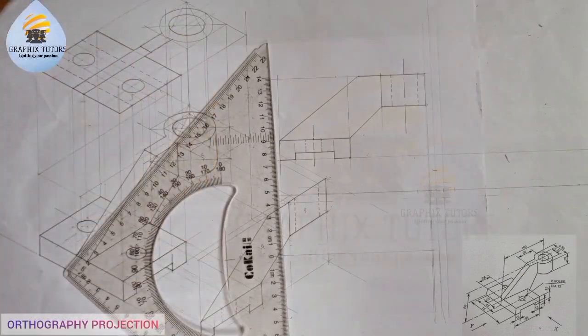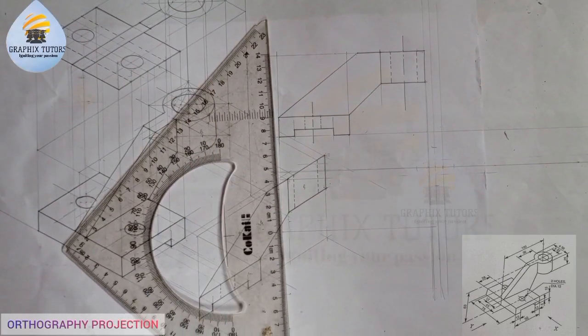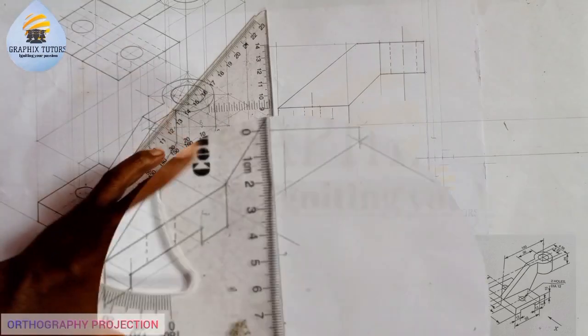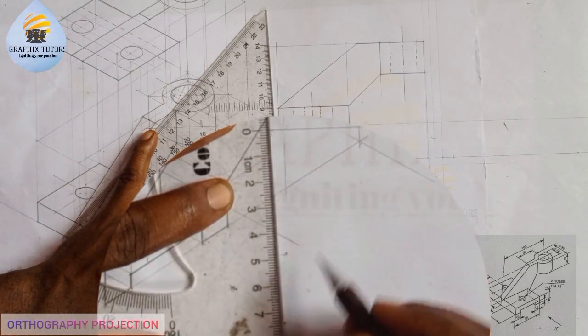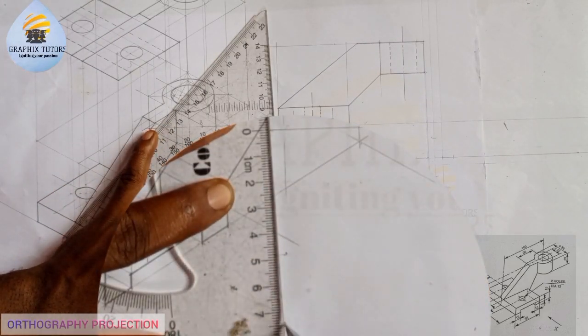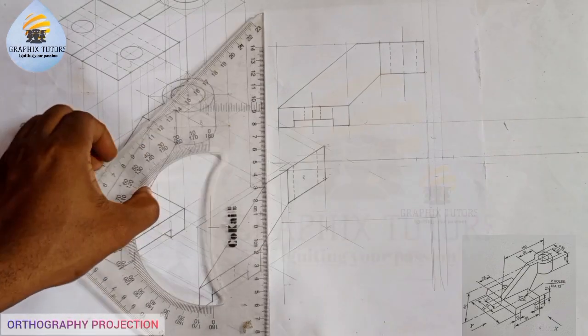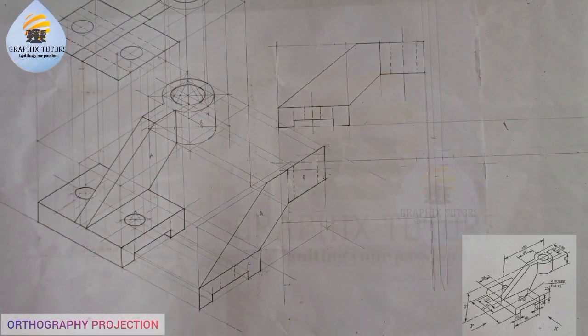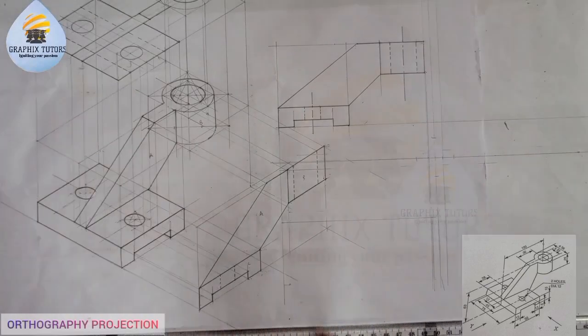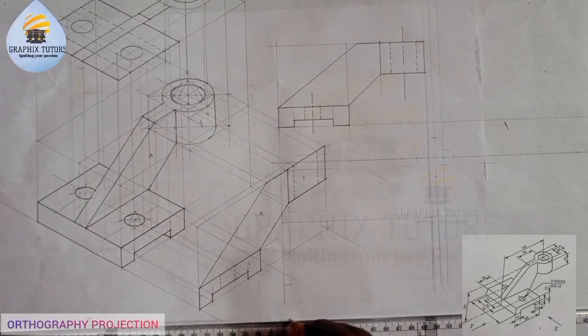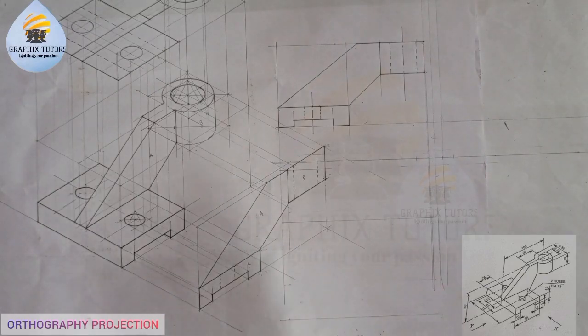Right, so let's take that up and see what will happen. 75 from here, 0, 75. That's what we have there. So I will just close that up this way. Then do the next one.